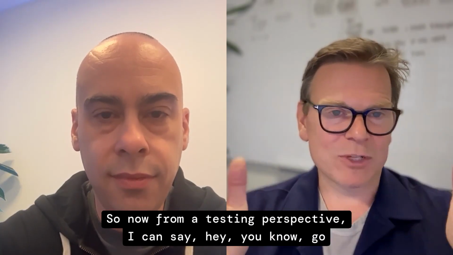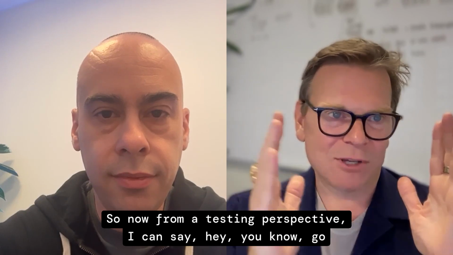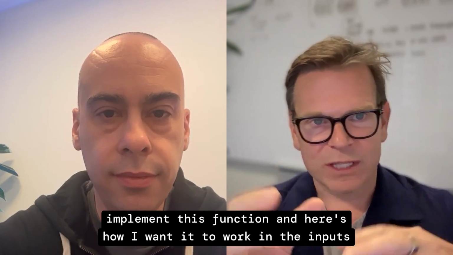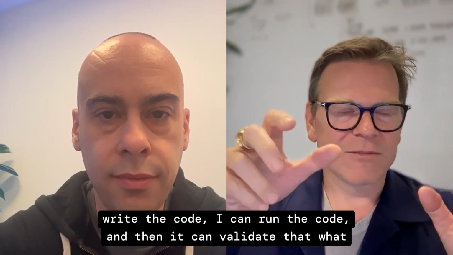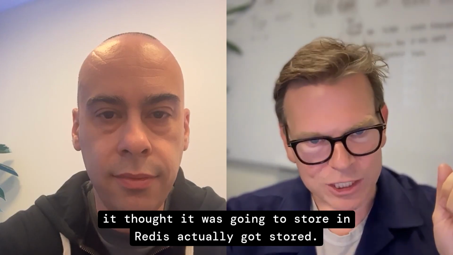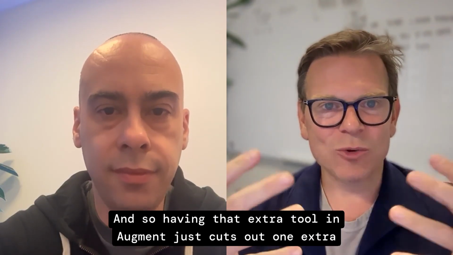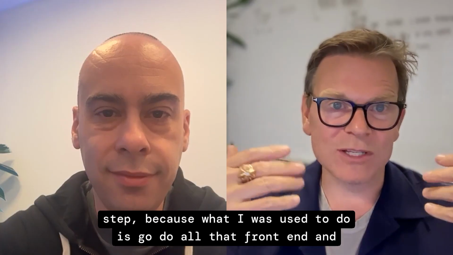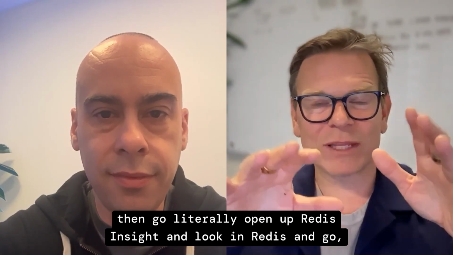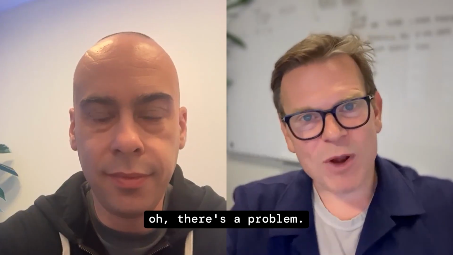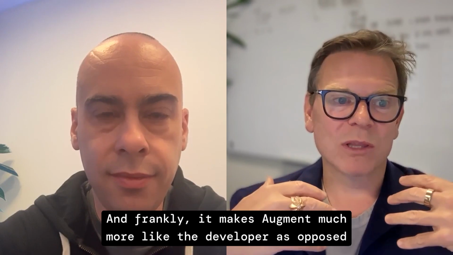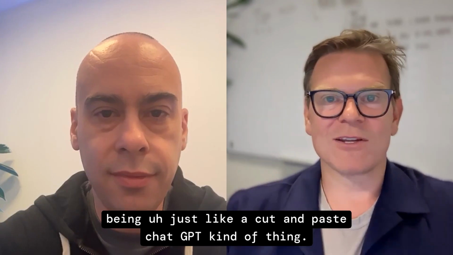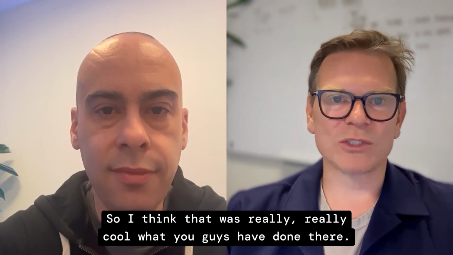So now from a testing perspective, I can say, hey, go implement this function and here's how I want it to work and the inputs and the outputs. Augment will write the code. I can run the code and then it can validate that what it thought it was going to store in Redis actually got stored. And so having that extra tool in Augment just cuts out one extra step. Because what I used to do is go do all that front end and then literally open up Redis Insight and look in Redis and go, oh, that's a problem. It stored it with the wrong key name or it did the wrong thing, et cetera, et cetera. So it's much, much more direct. And frankly, it makes Augment much more like the developer as opposed to being just like a cut and paste, ChatGPT kind of thing. So I think that was really, really cool what you guys have done there.